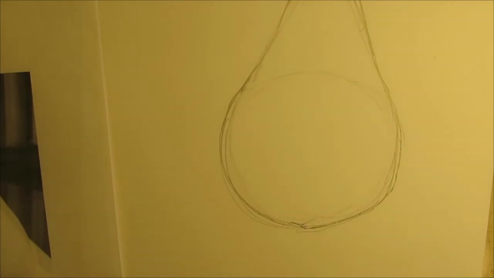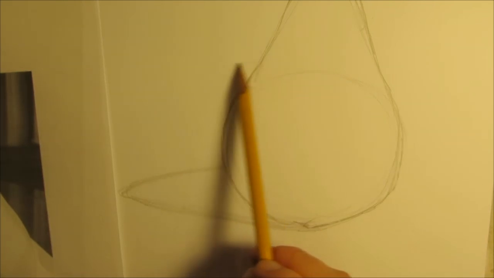Actually, you know what? Before I say that, I am going to sketch in the shadow because it's pretty deliberate on here. Okay, and maybe we have our back line. Okay. So again, the next thing we want to do is jump right into getting some values on here.